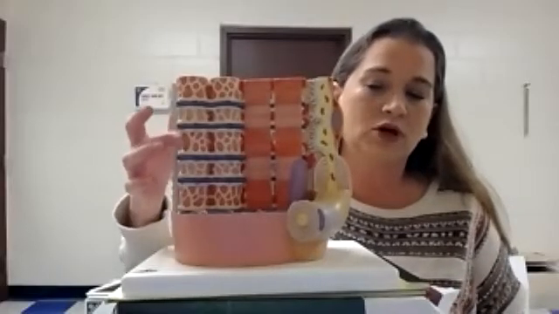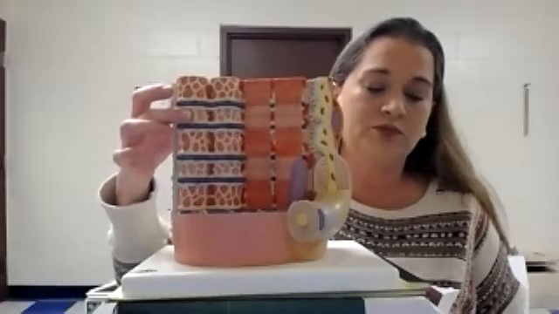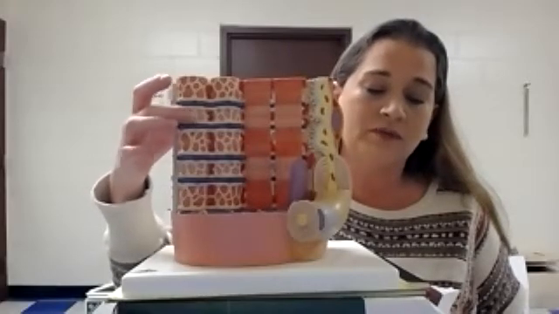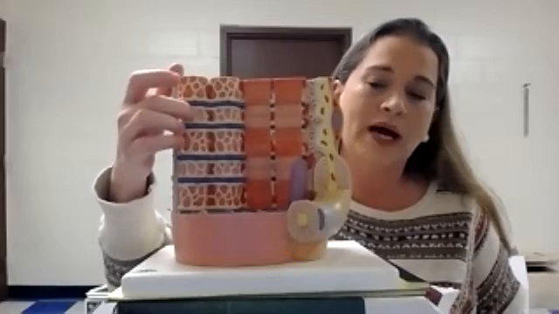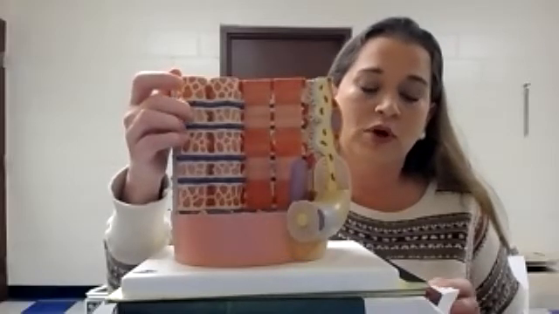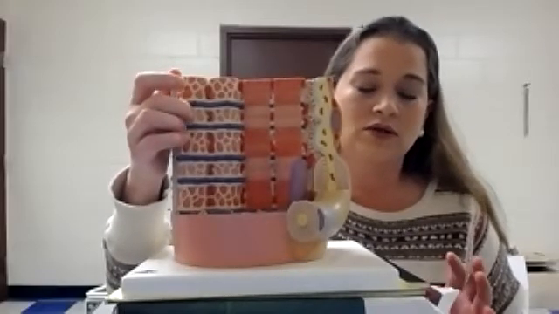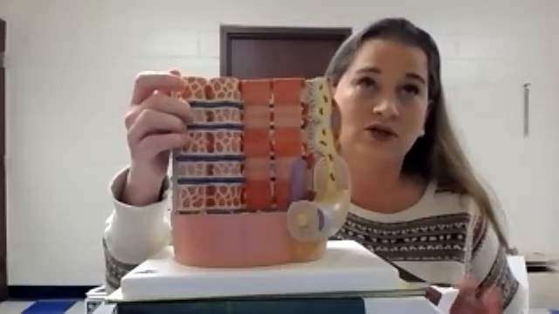This sarcoplasmic reticulum is going to pump calcium out of the muscle cell and back into the sarcoplasmic reticulum by binding calcium to a protein called calsequestrin.